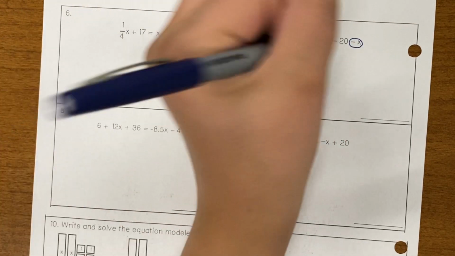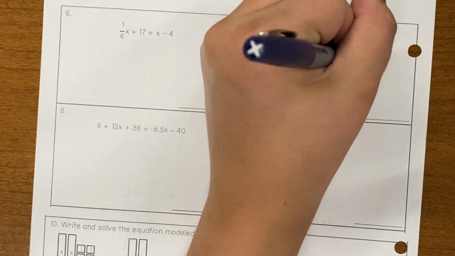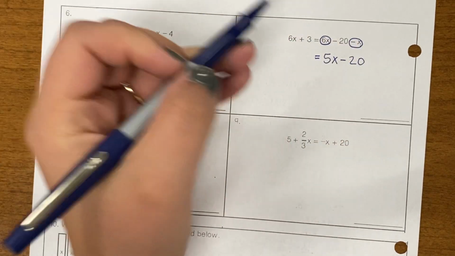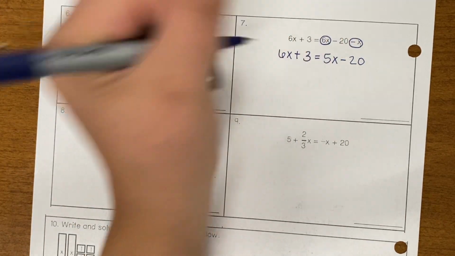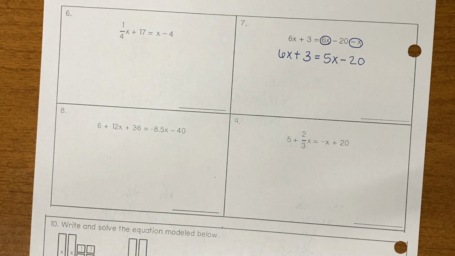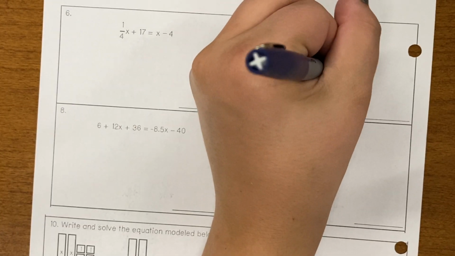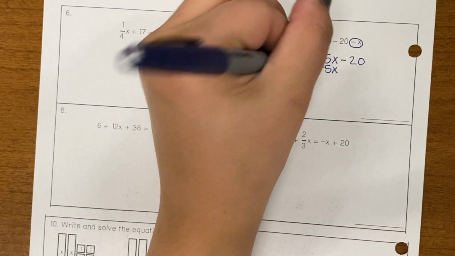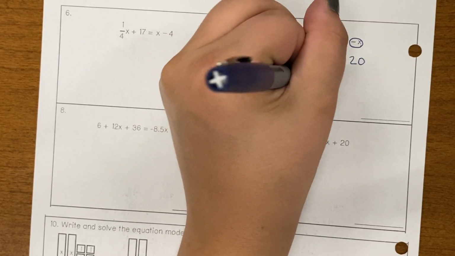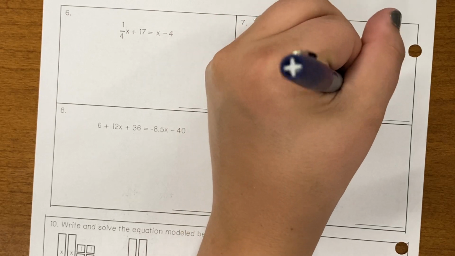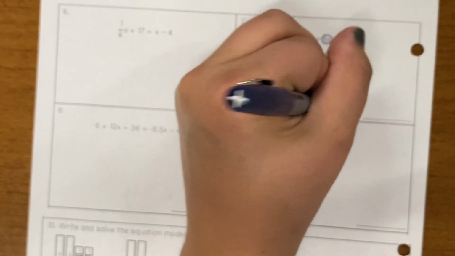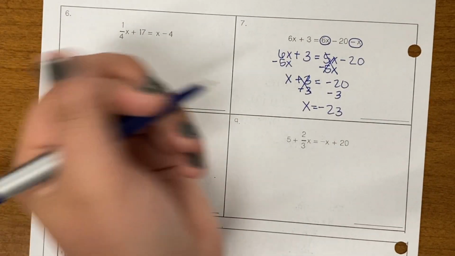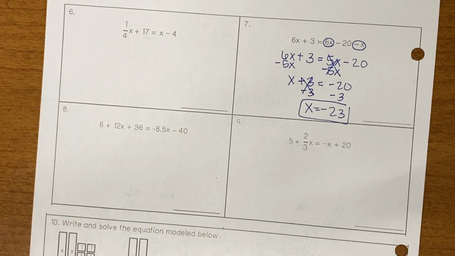When I combine those, I get 5x. So now on this side of the equal sign, I have 5x minus 20, and then everything else stays the same. And now I solve. I want to move my variables to one side of my equal sign. And then I'm going to move my constants to the other. So now I have isolated my variable.